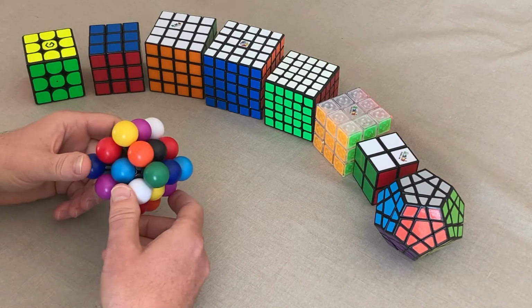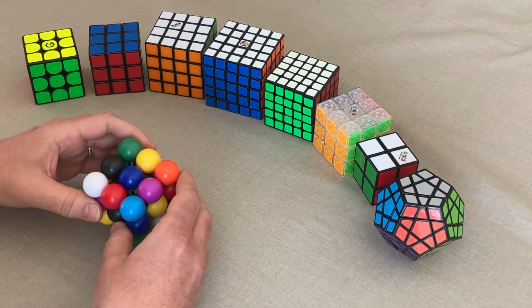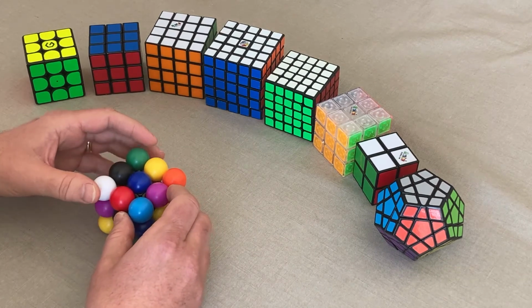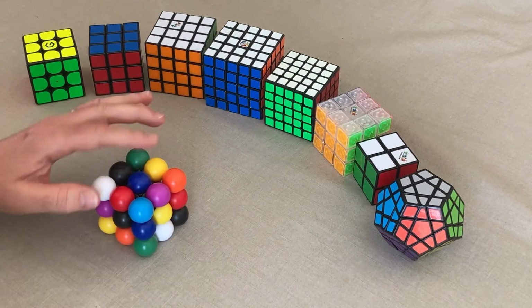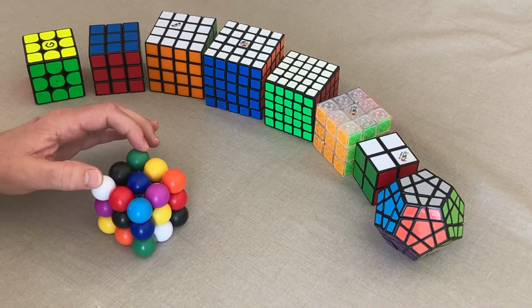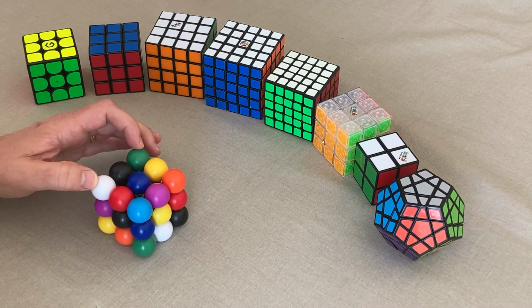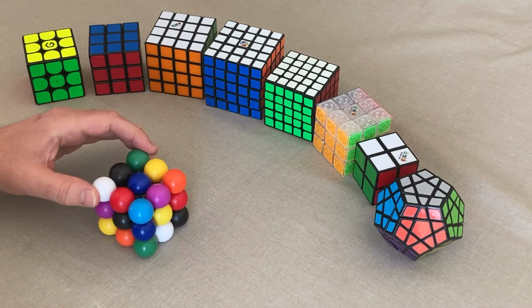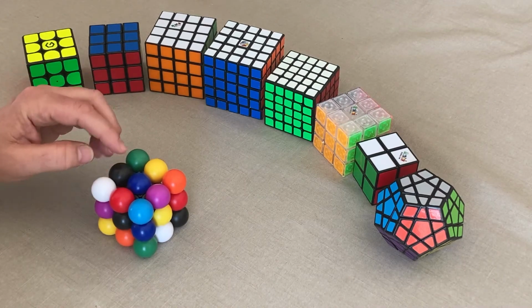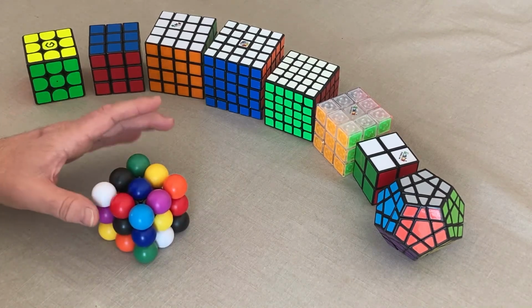So that's one very long example, and that's actually a good example because that scenario where you come up with everything's in place except for maybe two colors, that's unsolvable. There are no algorithms to simply flip-flop two colors. It always has to be at least three or more.